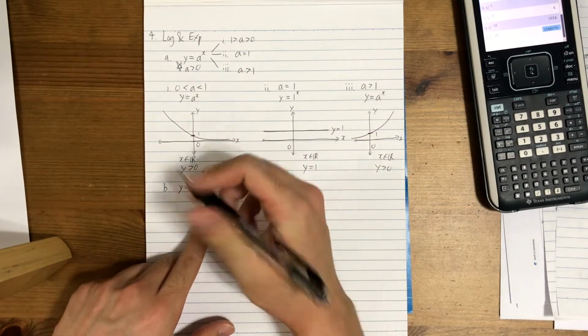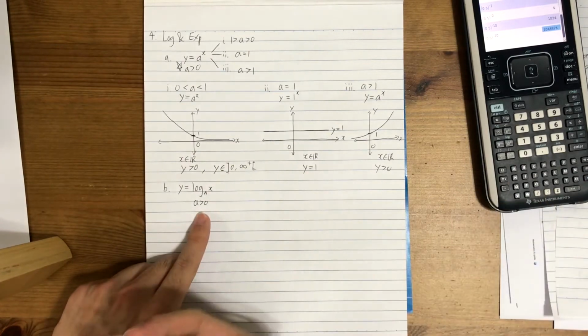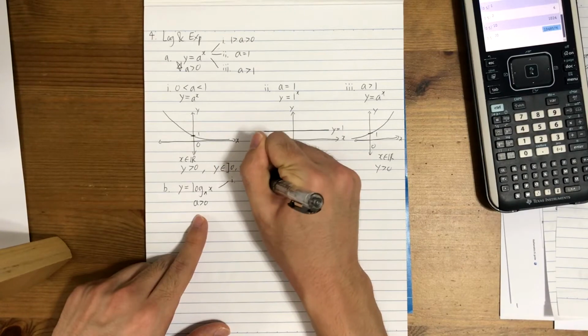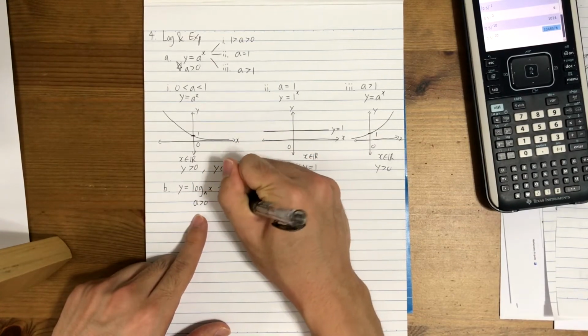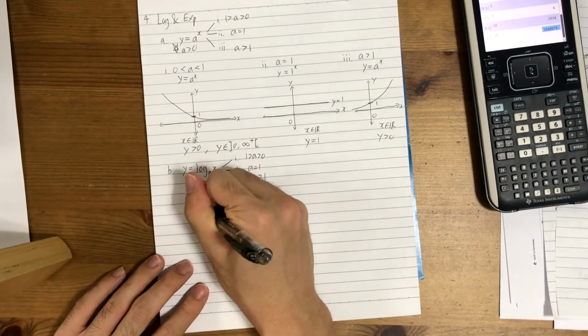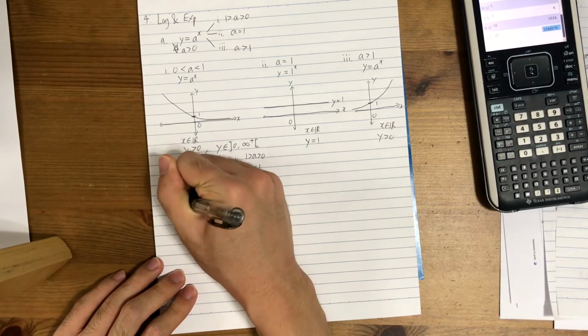So that means a greater than 0 still remains the same. And let's again divide the case for a between 0 and 1, a equals 1, and a greater than 1.